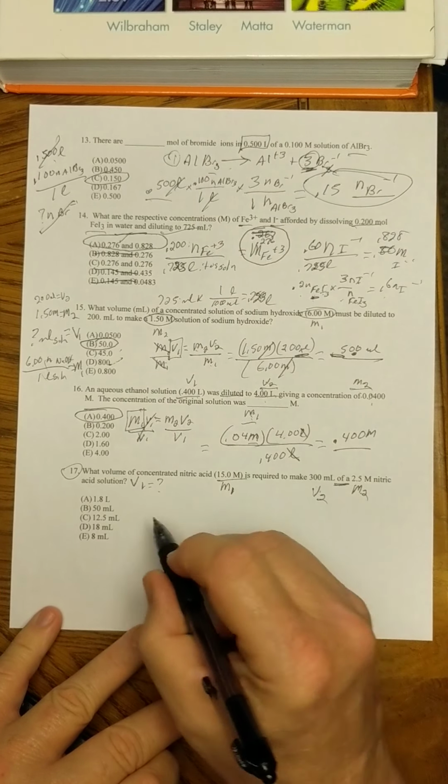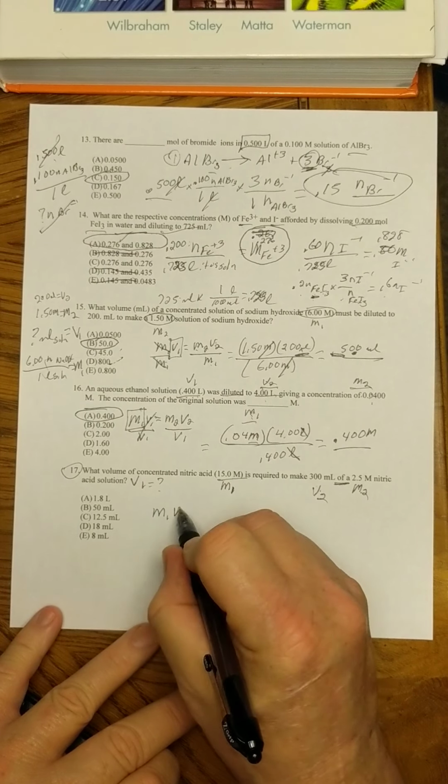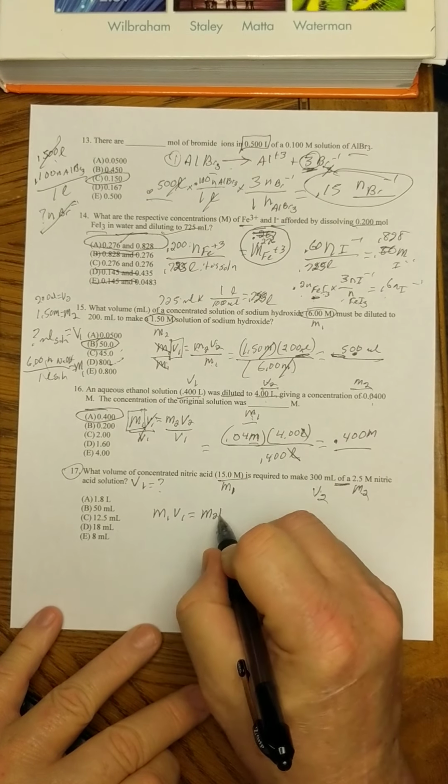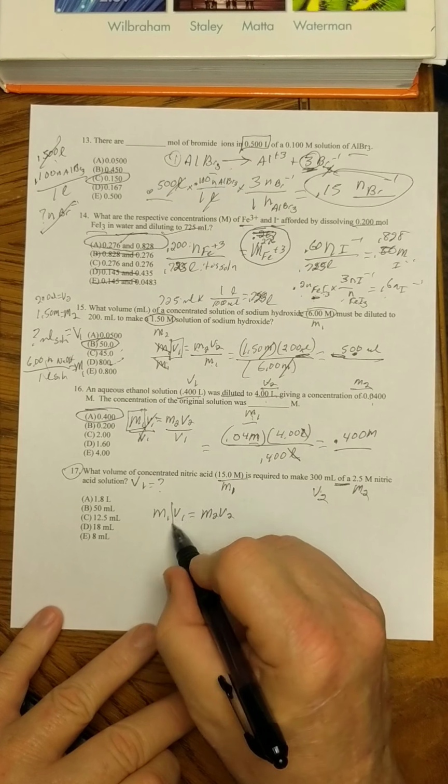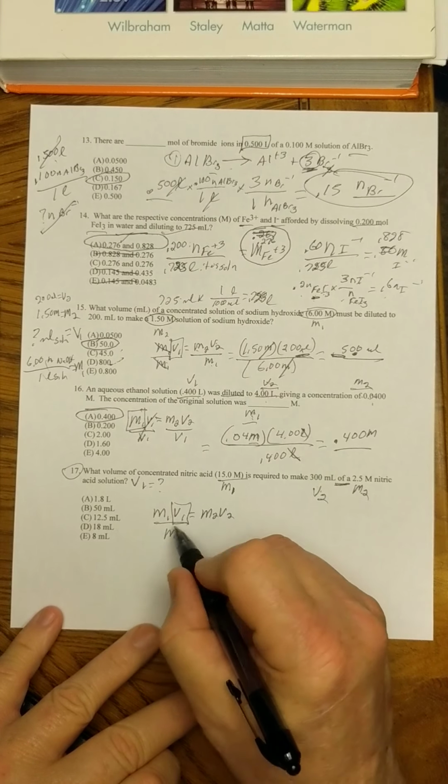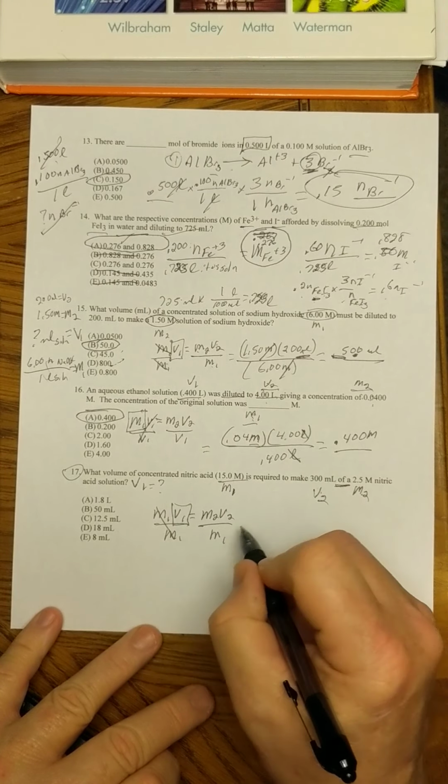That's what we're after. So again, we're going with M1 V1 equals M2 V2. Solving for V1, we're going to divide by M1. Very simple math.